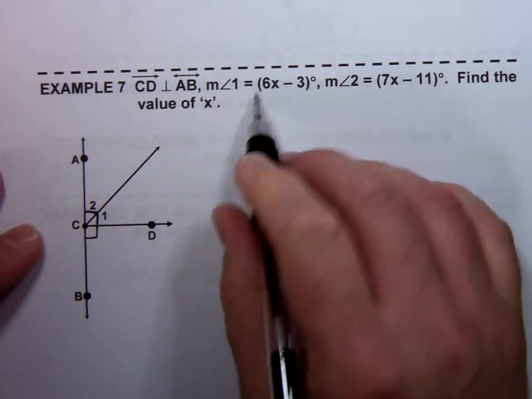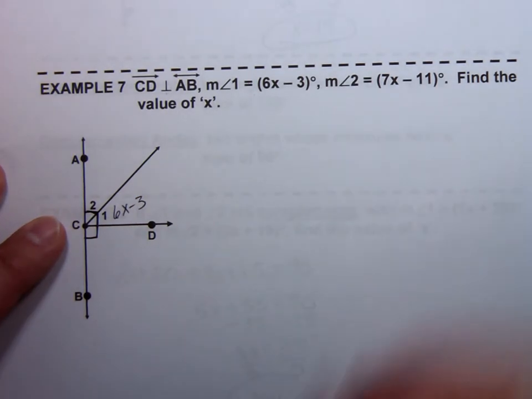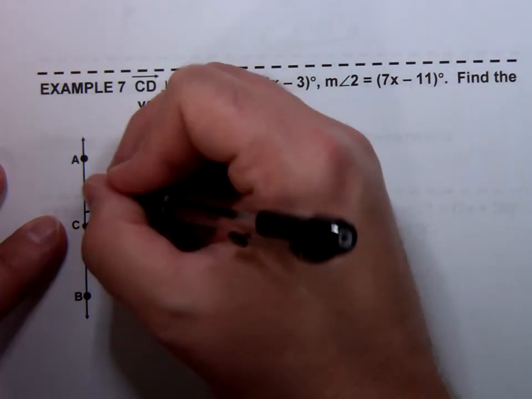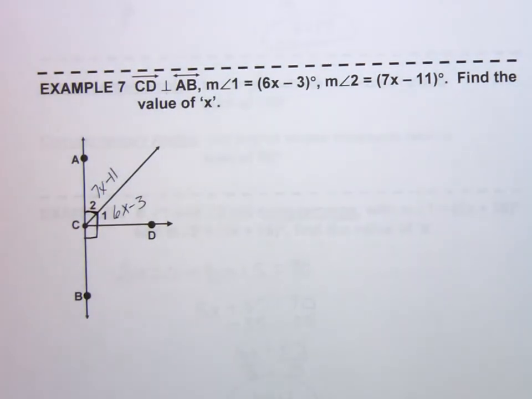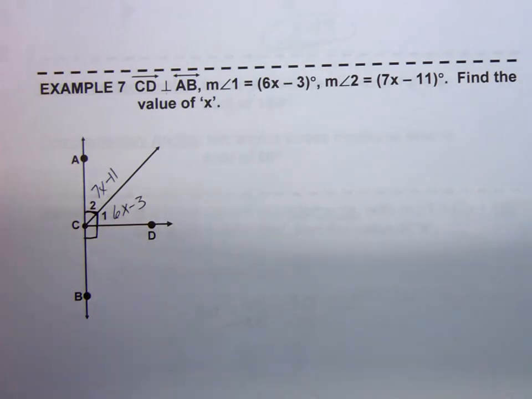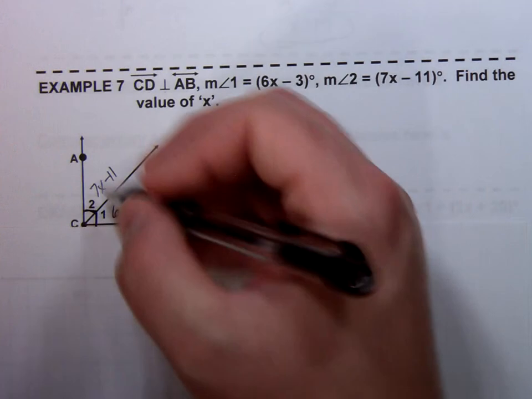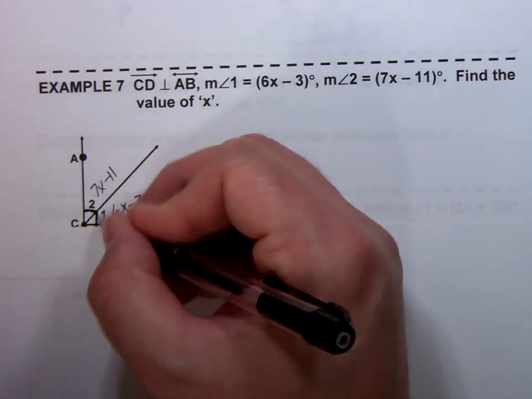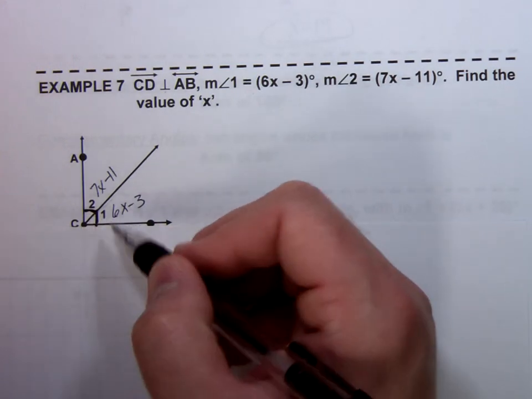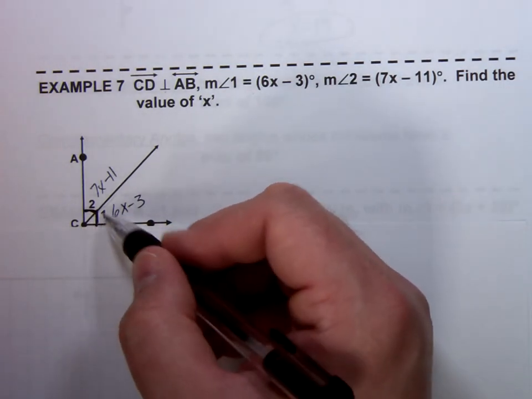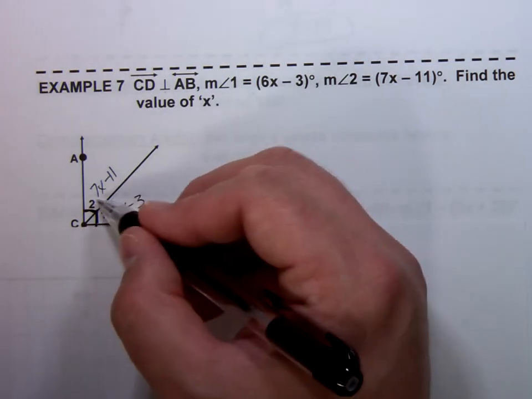Now the measure of angle 1 is 6x minus 3 degrees. And the measure of angle 2 is 7x minus 11 degrees. Find the value of x. Okay, if I just focus on this part of the picture, remember line CD and line AB were perpendicular. This is a right angle. That right angle is being split into 2 smaller angles. Remember, angle addition postulate, the 2 parts have to add up to equal the whole. And so these 2 angles should be adding up to equal 90.